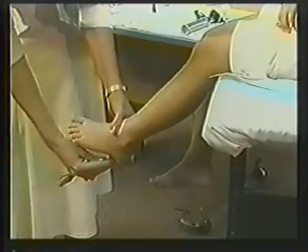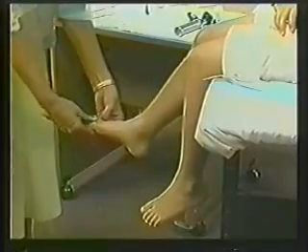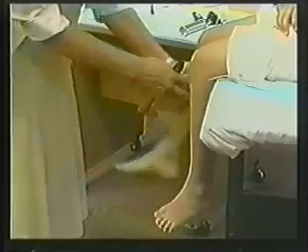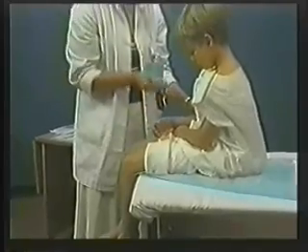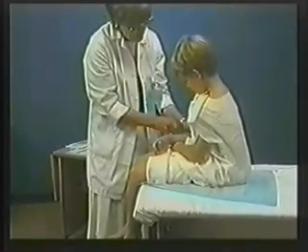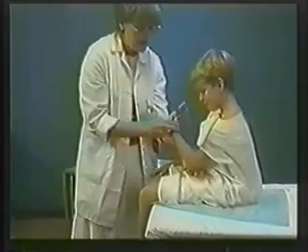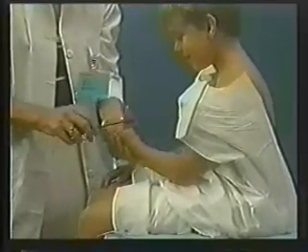Again, the plantar response is the same as that of an adult. A Babinski response at this age would be an abnormal finding. Inspect the toes and the feet for lesions. Reflexes of the upper extremity are elicited, again checking for equality.